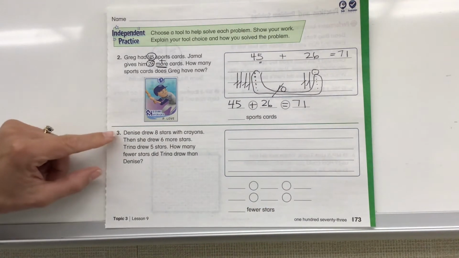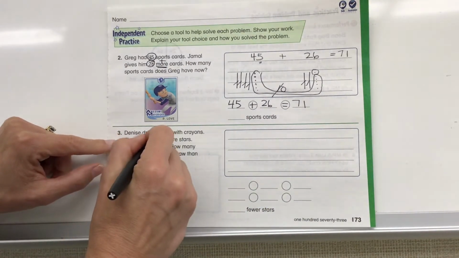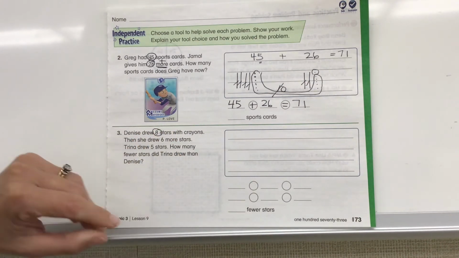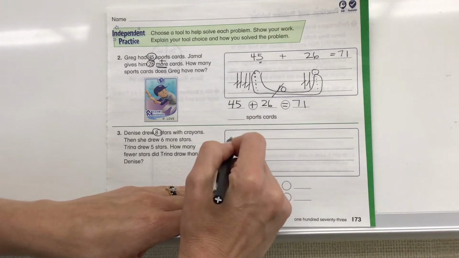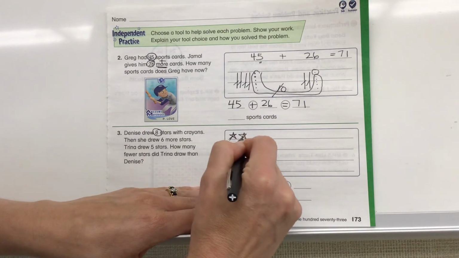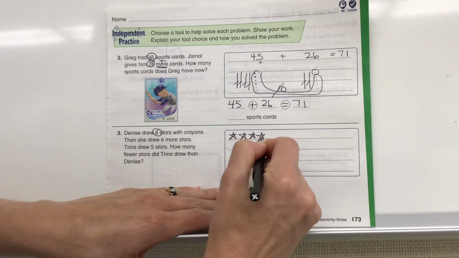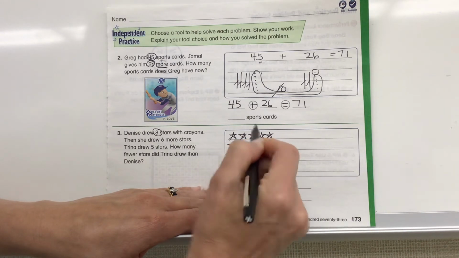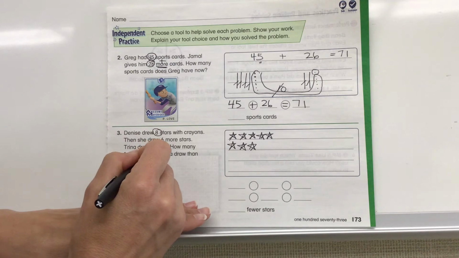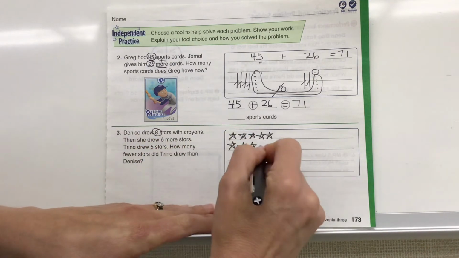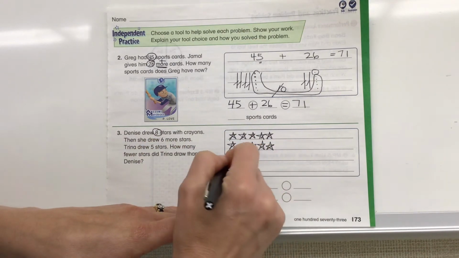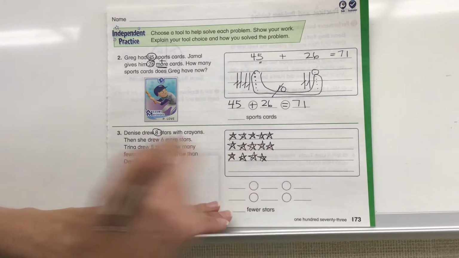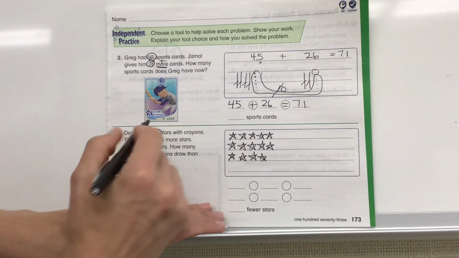All right, let's take a look at the next one. Denise drew 8 stars with crayons. I'm actually just going to draw this one out. That's my tool, is drawing. 8 stars: 1, 2, 3, 4, 5, 6, 7, 8. Then she drew 6 more stars: 1, 2, 3, 4, 5, 6. So this is how many Denise drew.